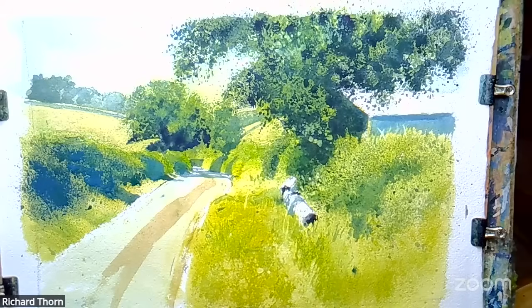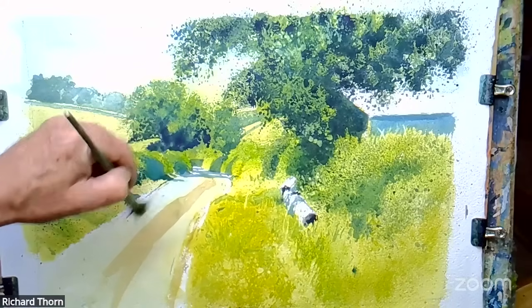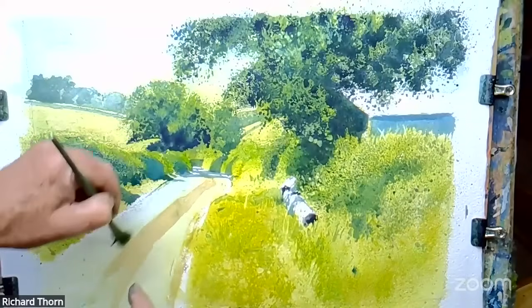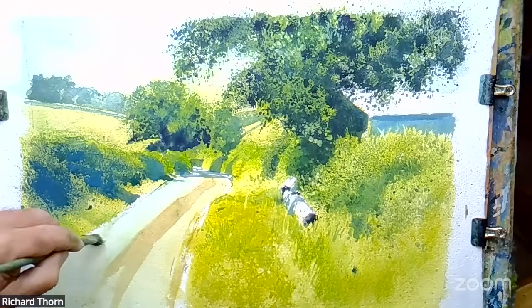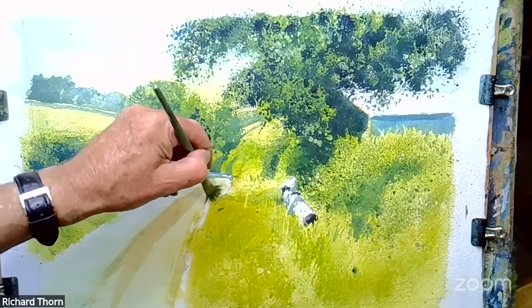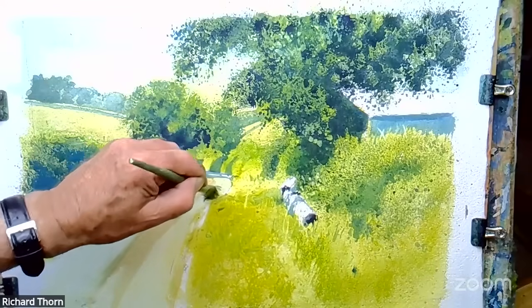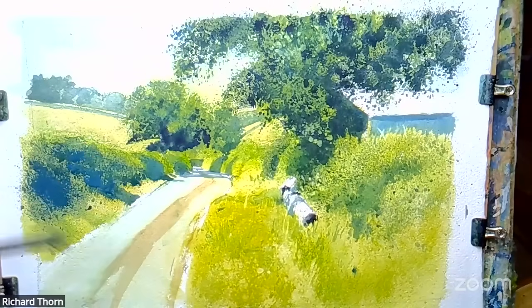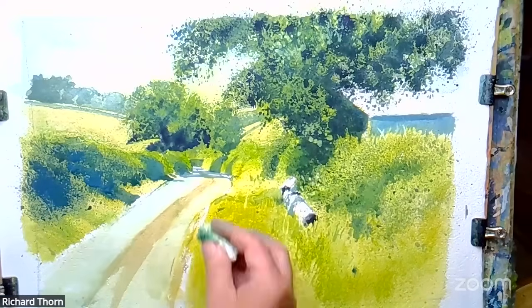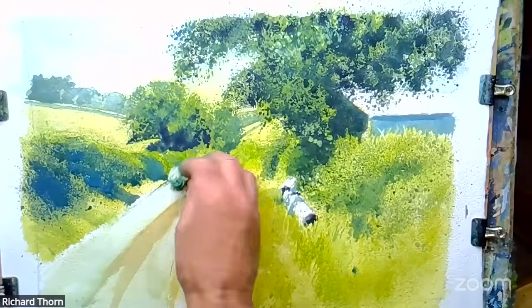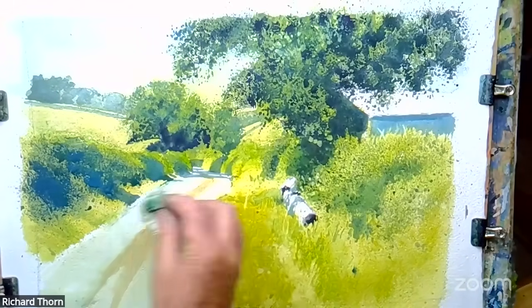And I think almost finally, I can find a clean piece of tissue. I'm going to lift off some of the colour on the road to bring brightness back to the road, and just soften these edges here. Just add water to that. Not all of it, but most of it, just to bring back the whiteness of the road, to get the idea that the sun is bouncing off that road.